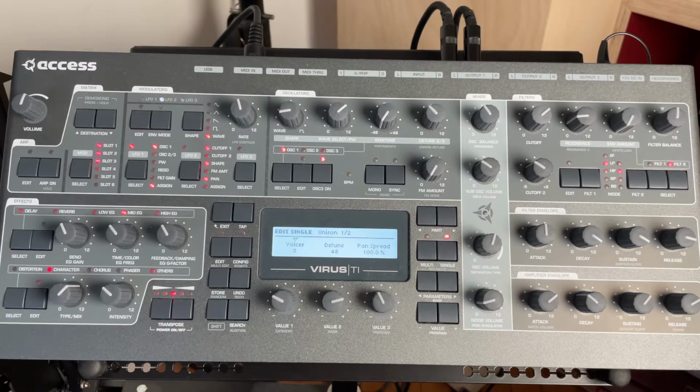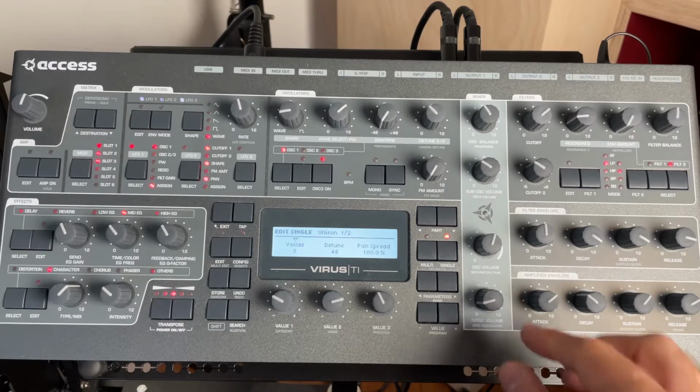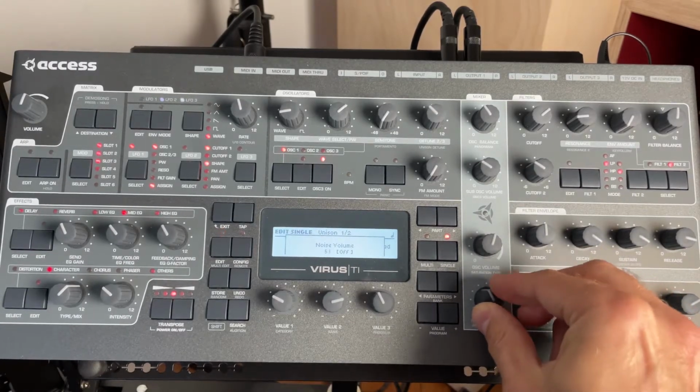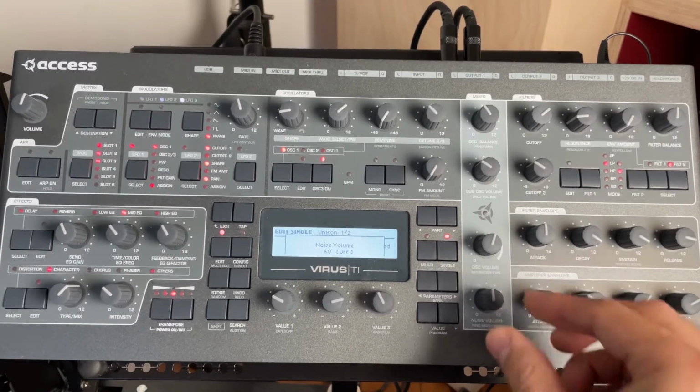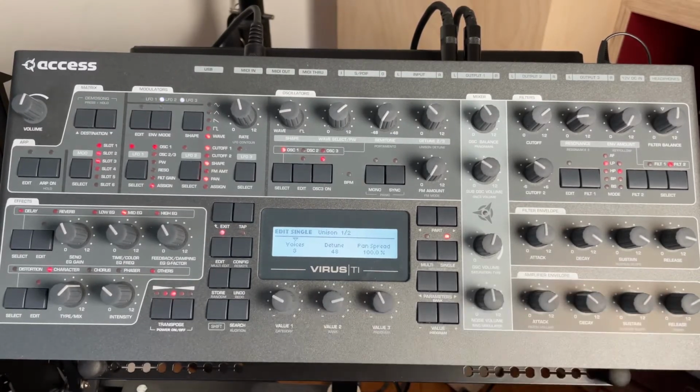Okay, so of course we can also add some noise, which might add some, like I always call it, dirt to the sound, and also a bit of warmth in my senses.